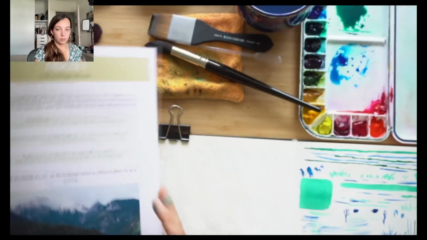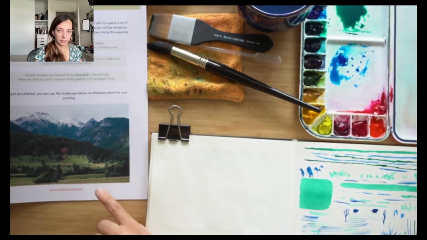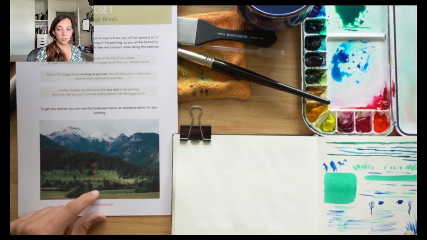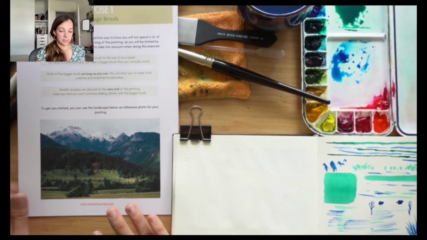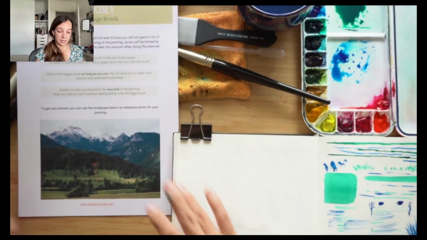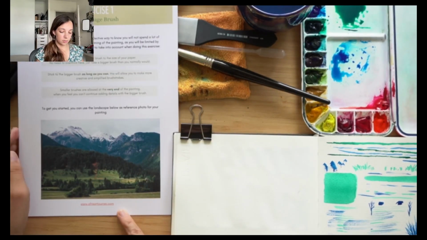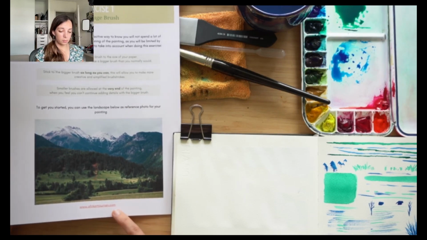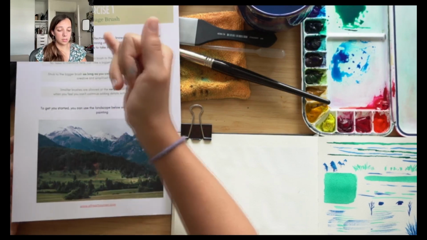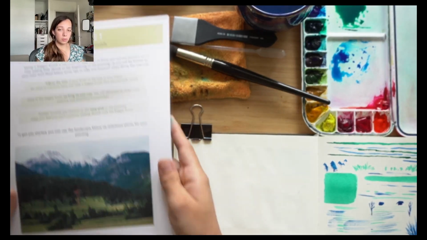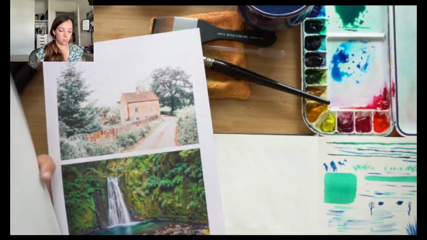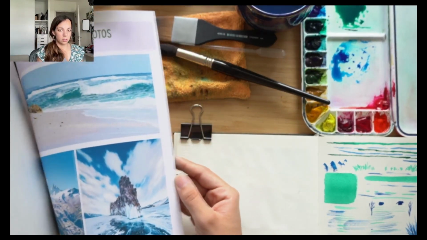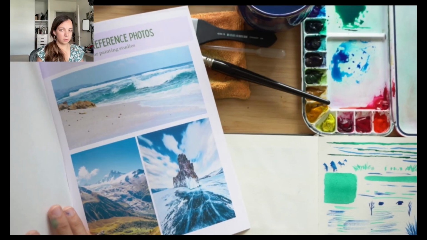I have here the landscape I will paint. If you remember, if you downloaded this book, you have this landscape just to get you started, just to give you an example of a landscape that you can paint with this technique. But if you don't like this one, you can go through the other ones that are included in the book. I will start with that first one.